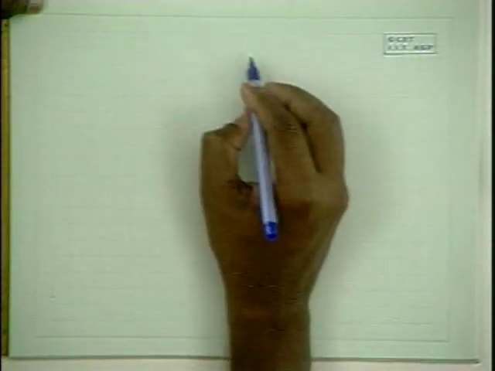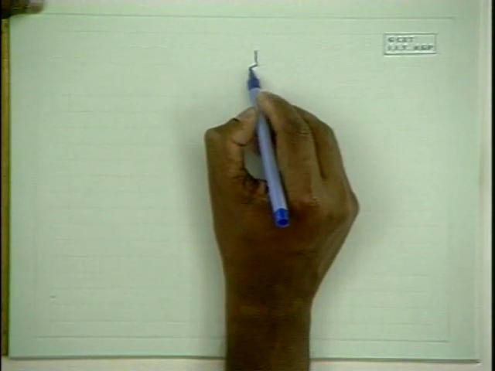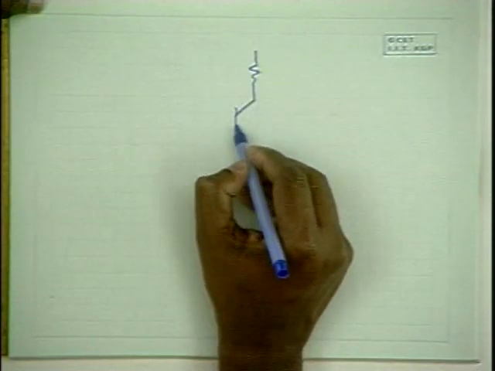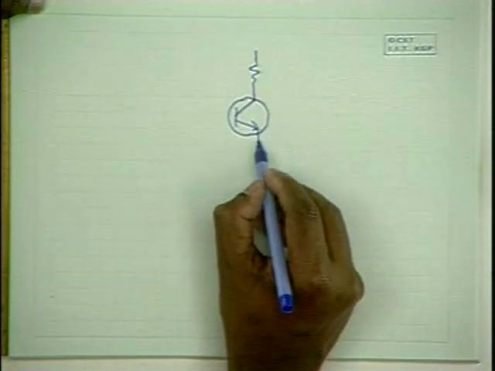Now let us look into an amplifier circuit. We have seen a self-bias circuit, or maybe a fixed bias circuit. Let me use a fixed bias circuit because it's very simple.